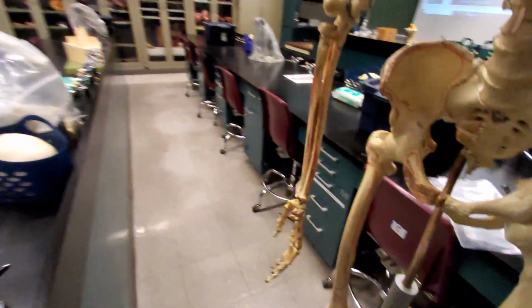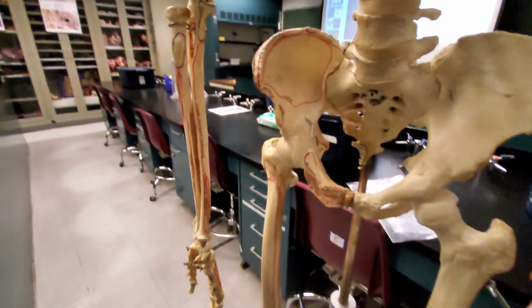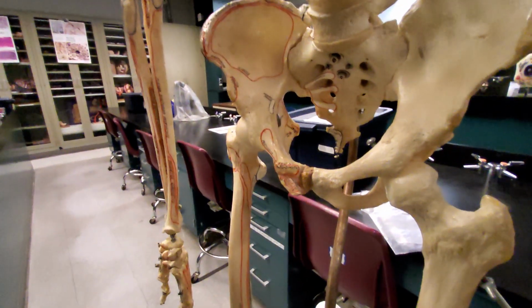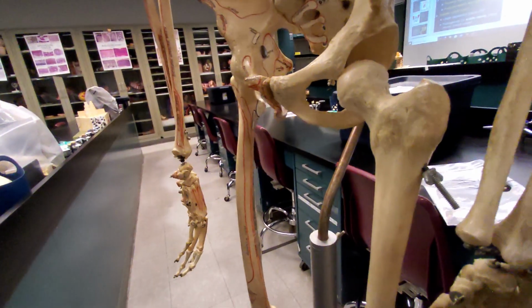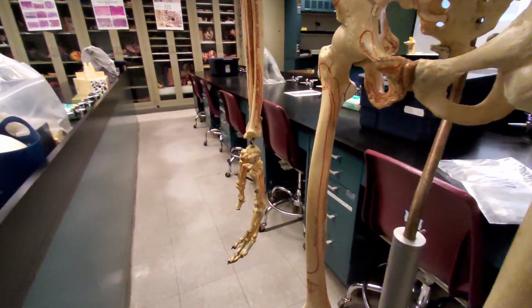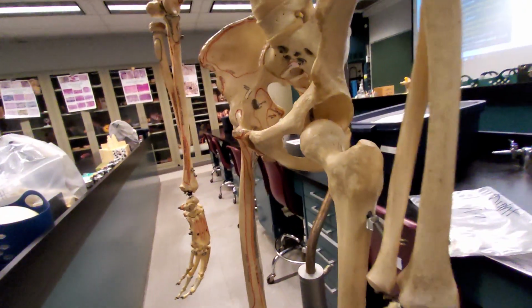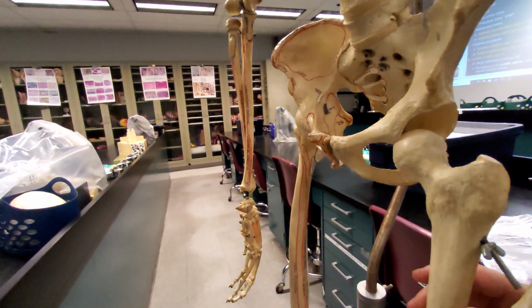So another joint we want to focus on is the femoral acetabulum joint. So you can see on Skelly, the head of the femur is actually articulating with a really deep socket called the acetabulum.